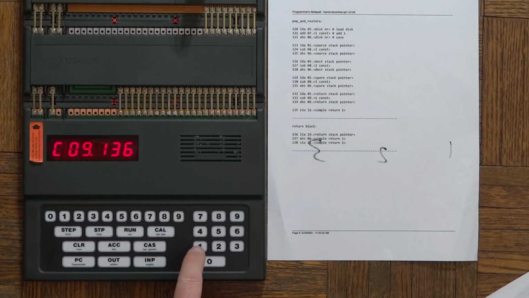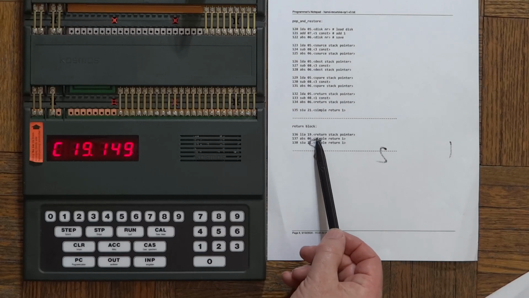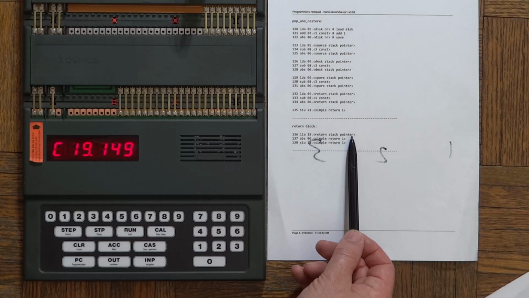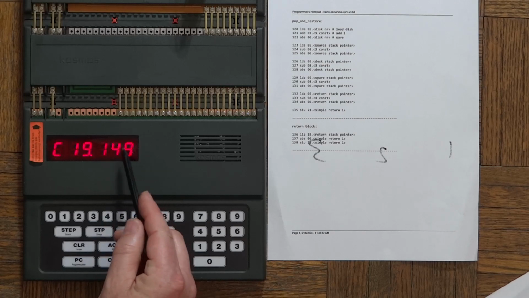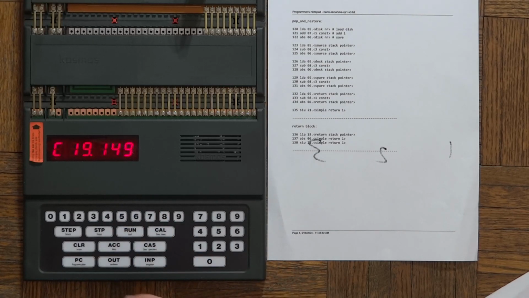So here's the return block. It starts at address 136. All it does, it dereferences the return stack pointer. So it gets the top of the return stack, the current return address on top of the return stack, into the accumulator now, right? And now ideally we would want to indirectly load this and jump indirectly into this, right? But that's not possible.